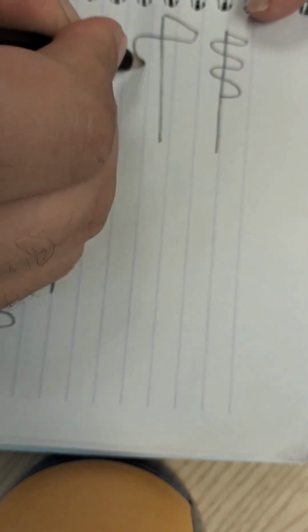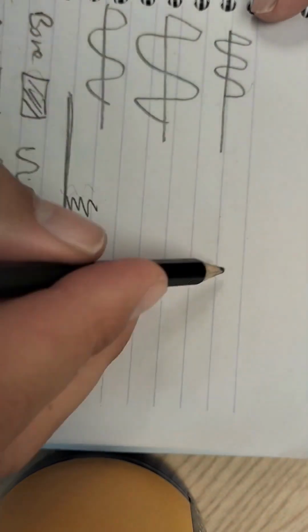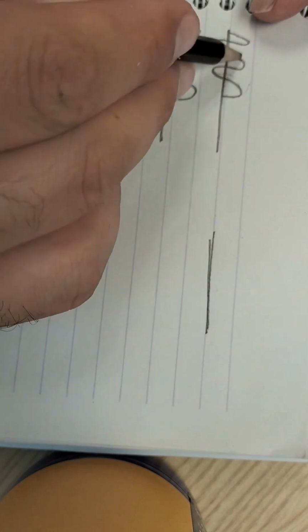If we assume that this is the signal coming from the bone, and this is the signal coming from the air, and this is the signal coming from the soft tissue, let's assume that all 3 are equal in frequency, meaning all 3 have the same repetition of cycles per second.